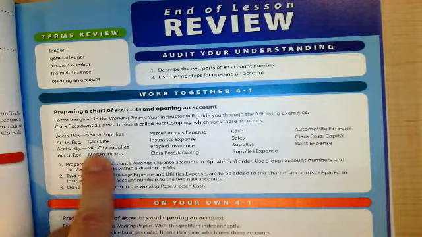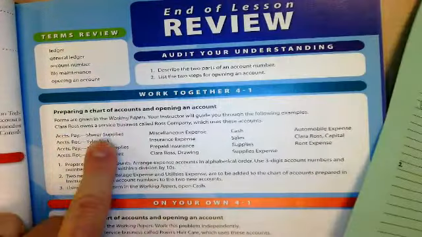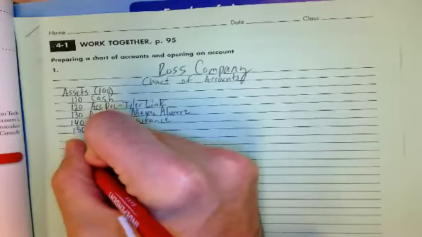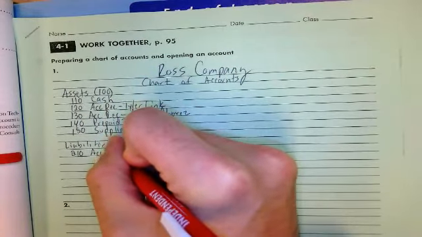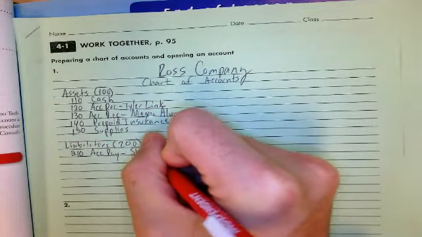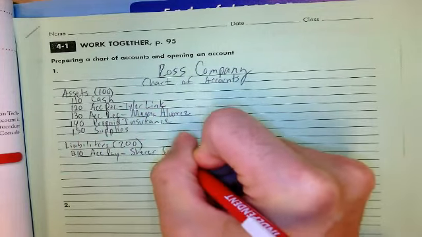So what are my 2 account payables? Shearer supplies and Mid-City supplies. We're stocking up for the supplies party. So 210 accounts payable, Shearer supplies.